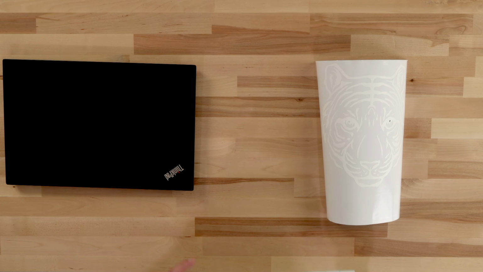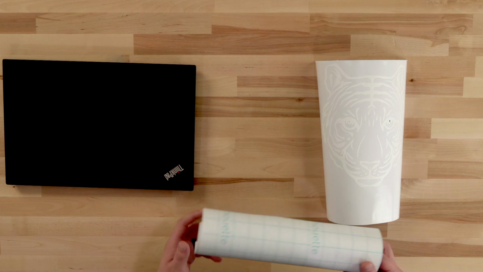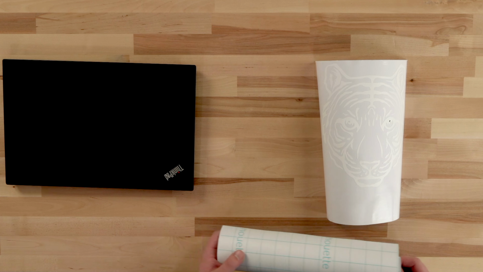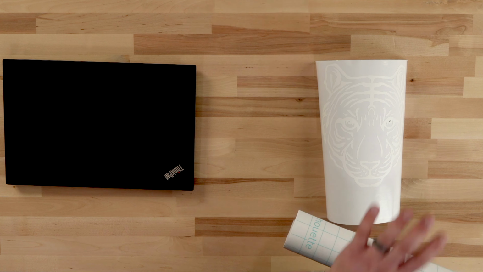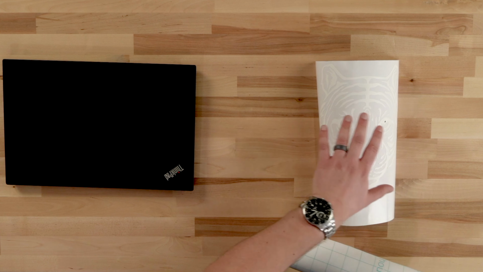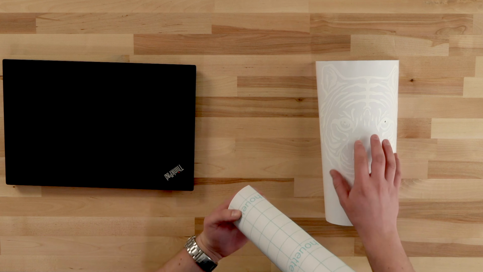All right, so now that we've cut out and weeded the design, what we're going to do now is apply some transfer tape. I have some Silhouette transfer tape here. Transfer tape is very useful for vinyl because it's what makes it so you can easily get the project from the vinyl sheeting to whatever you're going to apply it to. Without that, it's a lot more stressful.